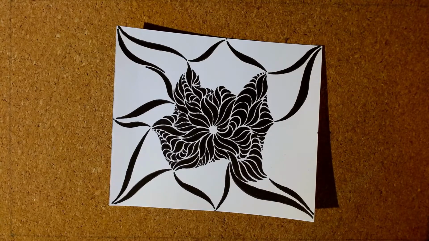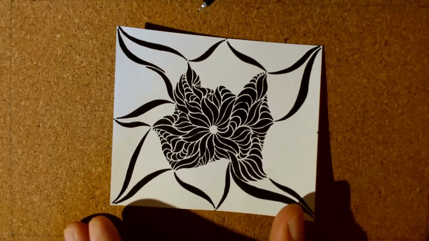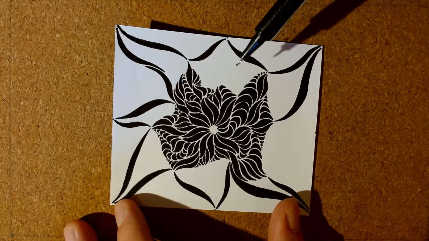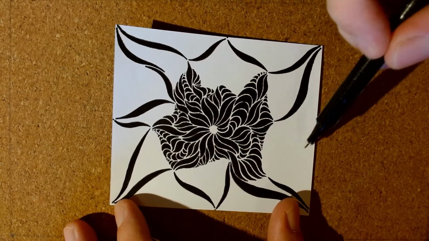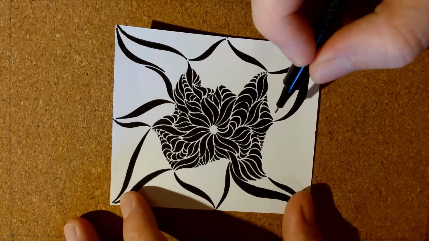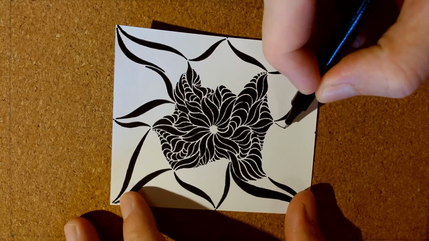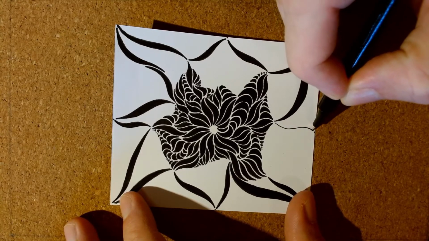So let's see what we have here. Basically the plan is to fill these out a bit more to give it a more natural look and to finish this one here. So I'll start with this part. Just doing a small wave.